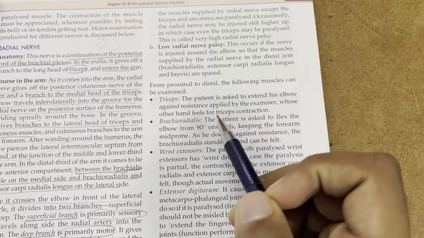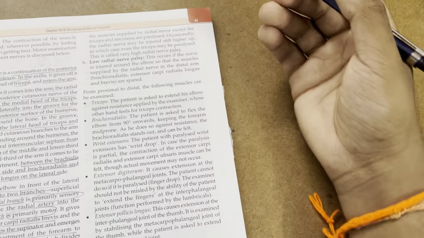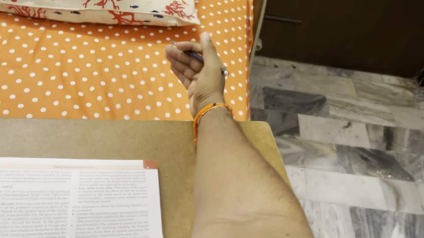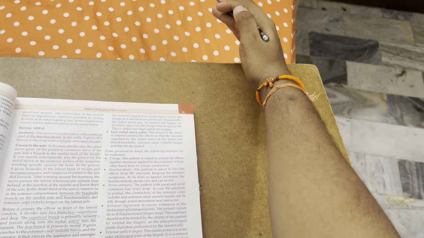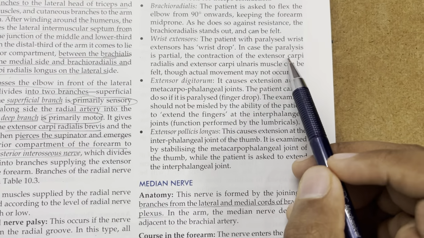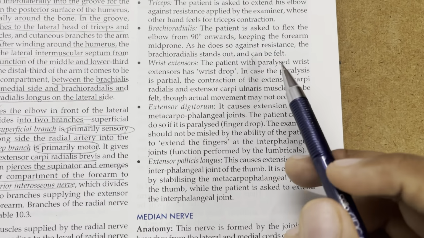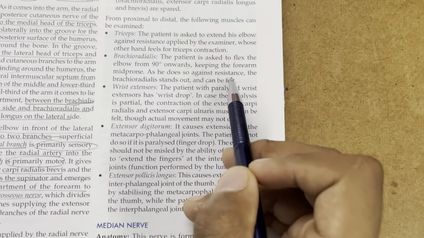Then brachioradialis. It is located on the lateral side, right? So you ask the patient to flex the elbow from 90 degrees onwards, keeping the forearm mid prone. Like this, you try to keep the forearm mid prone. This is prone. Keep it mid prone and try to flex it, and you can see the contraction of the brachioradialis, especially against resistance.